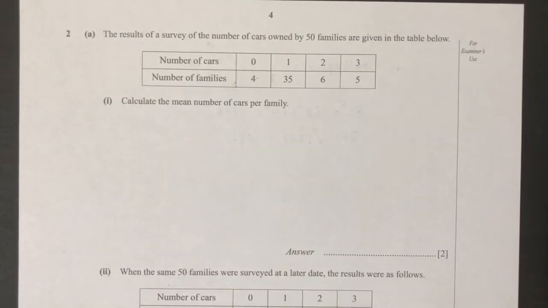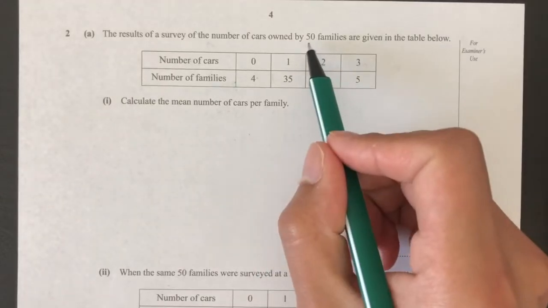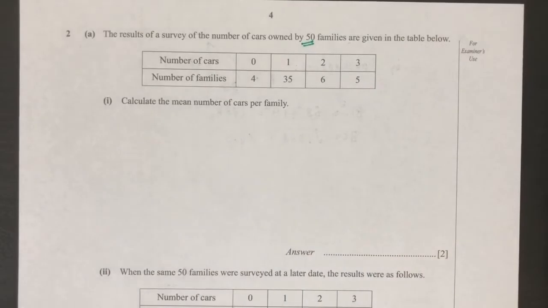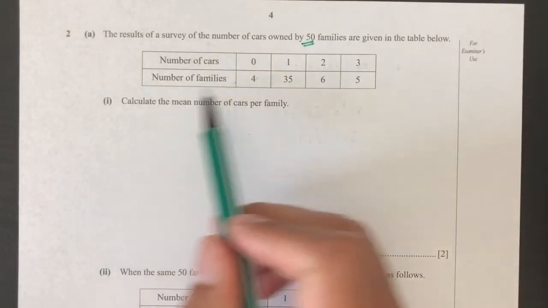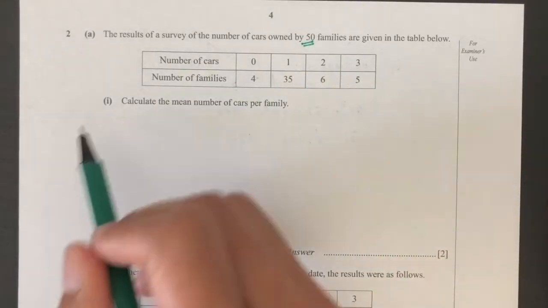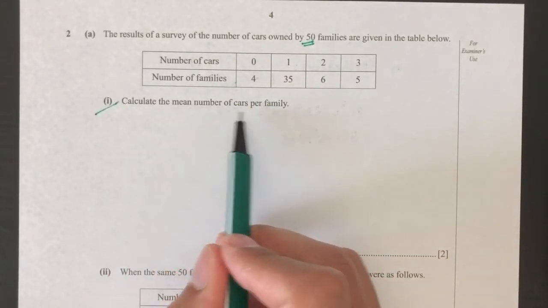Now let's move on to question number 2. The results of a survey of the number of cars owned by 50 families are given in the table below. So number of cars is here 0, 1, 2, 3. Number of families 4, 35, 6, 5. Part 1. Calculate the mean number of cars per family.